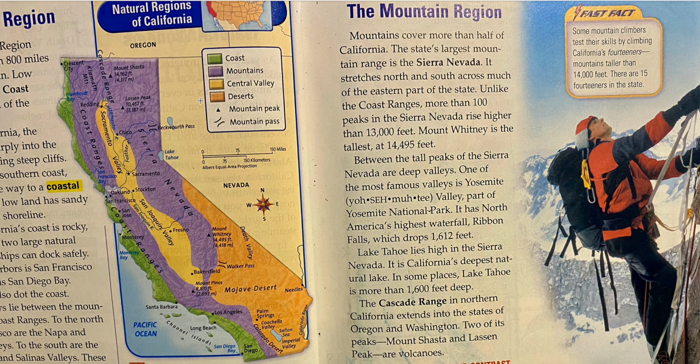Then you can continue to watch the video as I go over each of the regions as I point out the things that I'm noticing. So I'm noticing that there is this green area in the key. This is called the key, the map key, is indicating the coast region. So the coast region goes all the way from the north down the coast of the Pacific Ocean to the south.